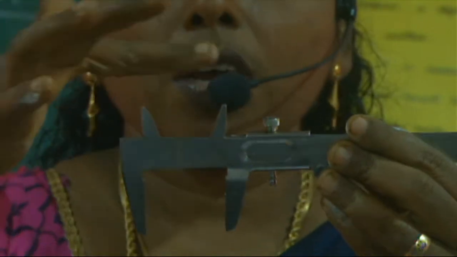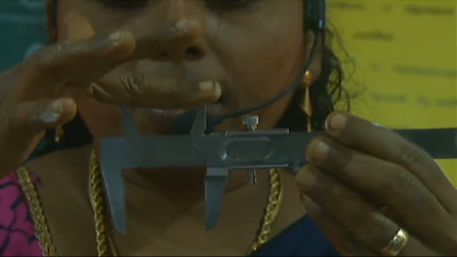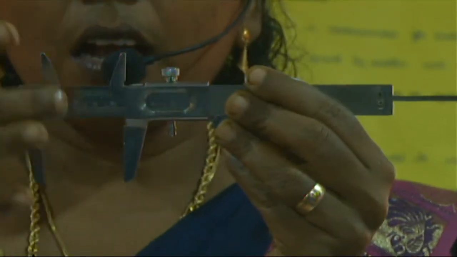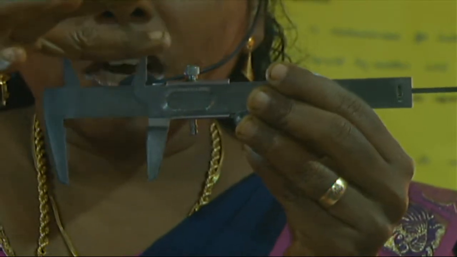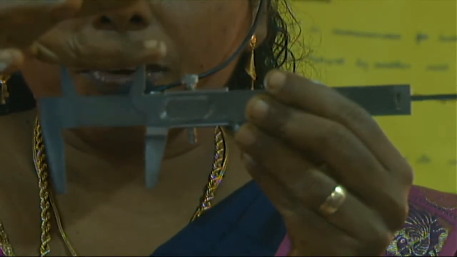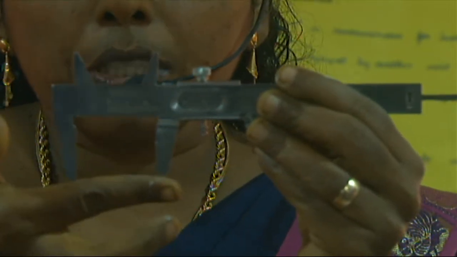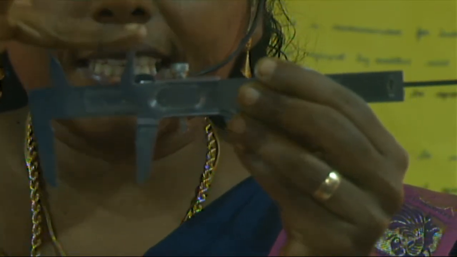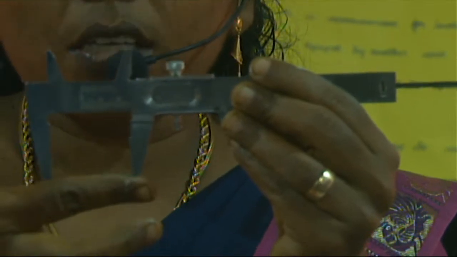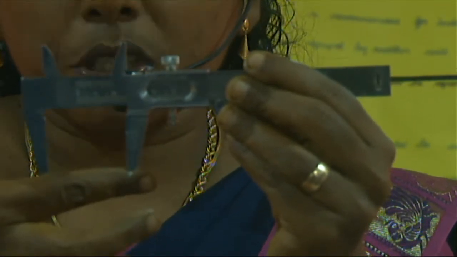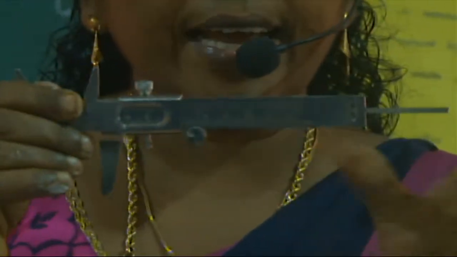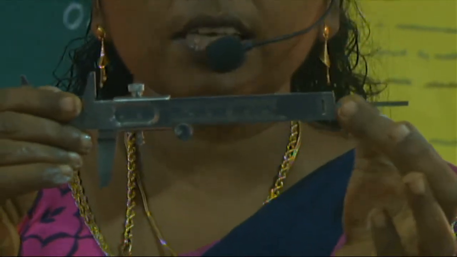Now what is the use? What is the use of this upper jaw? To measure the internal dimension of an object. The object we want to grip here, after I will show you. So the upper jaws are used to measure the internal dimension of an object. Lower jaws are used to measure the external dimension of an object. What is the use of this depth probe? To find the depth of an object. Whichever object we are gripping here, that object's depth we can find by using this depth probe.